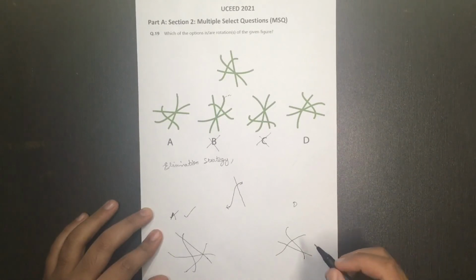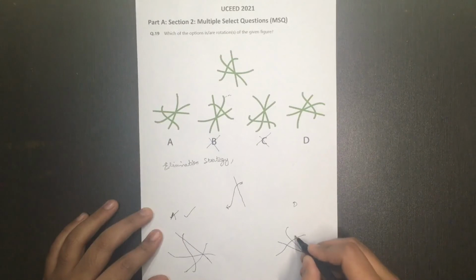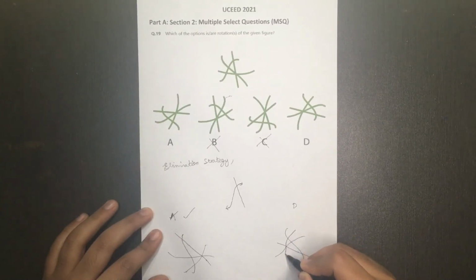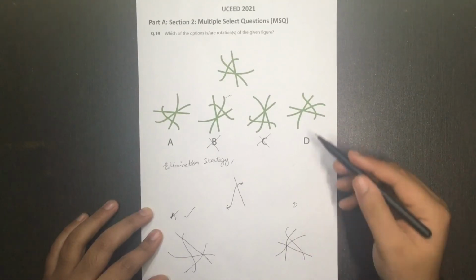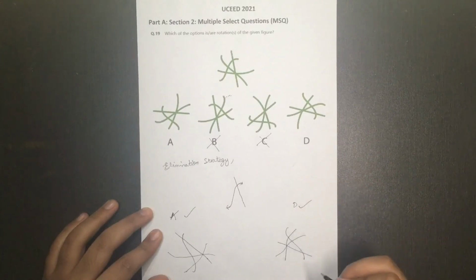And then we have one inside line. Now we'll just interpret the inside line also. Over here it should come something like this. So now I guess D is also forming a similar figure. So yes, D is also correct.